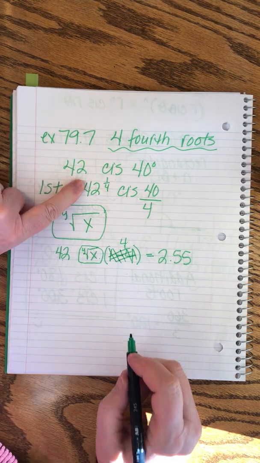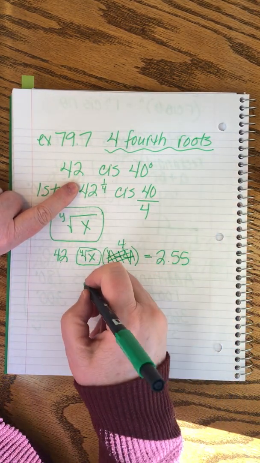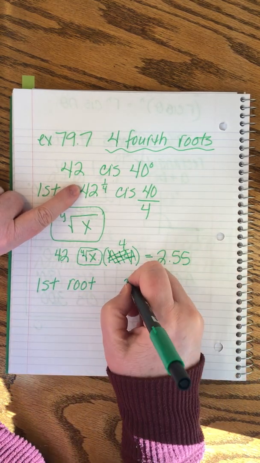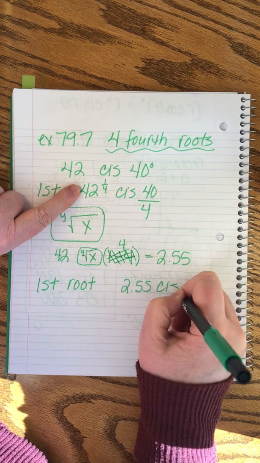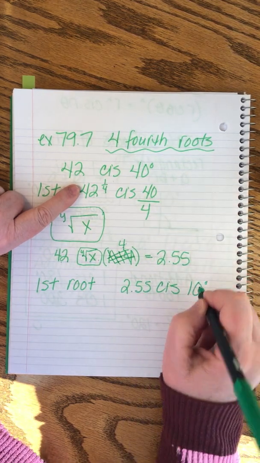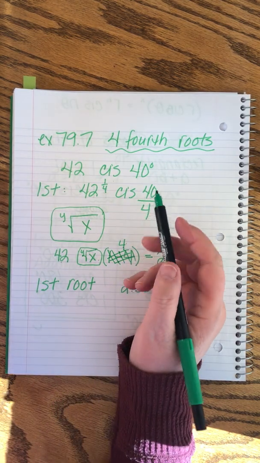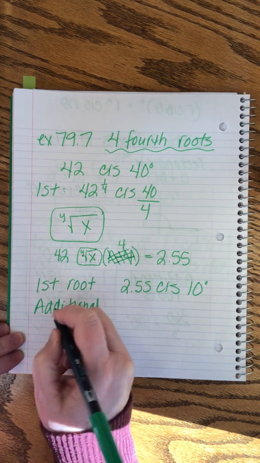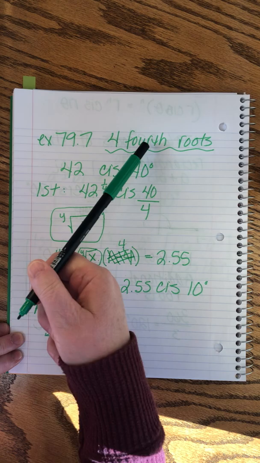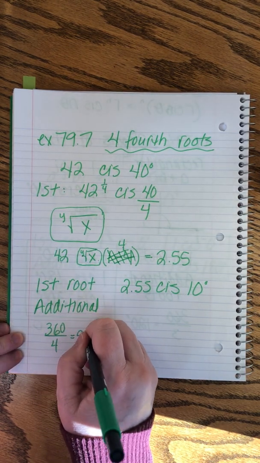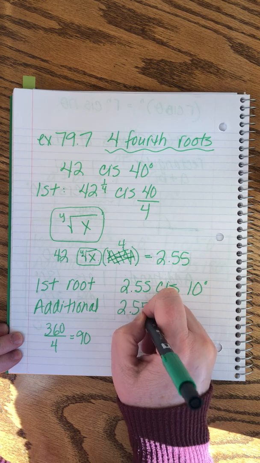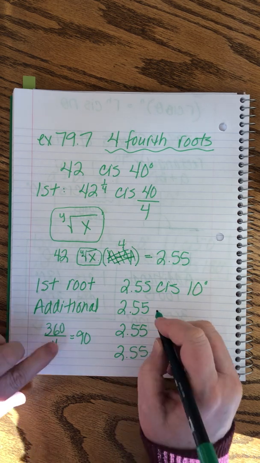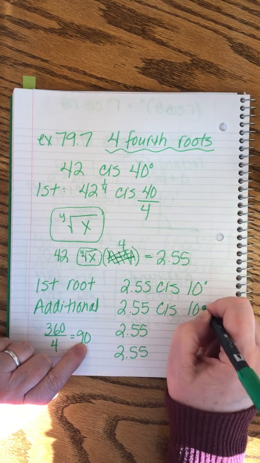So now we know that the first root is, I'm going to write it here, 2.55 cis 40 divided by 4. Okay, that one I can do, 10 degrees. And then we'll be adding 360 divided by 4 equals 90. They're all going to be 2.55. That front number doesn't change. The hypotenuse stays the same. It's just the angle. And we're going to add 90, so this would be 100.